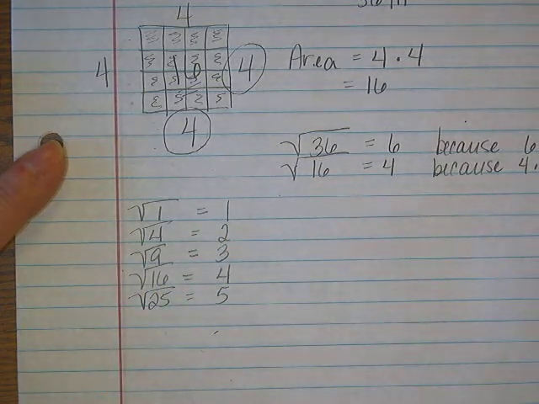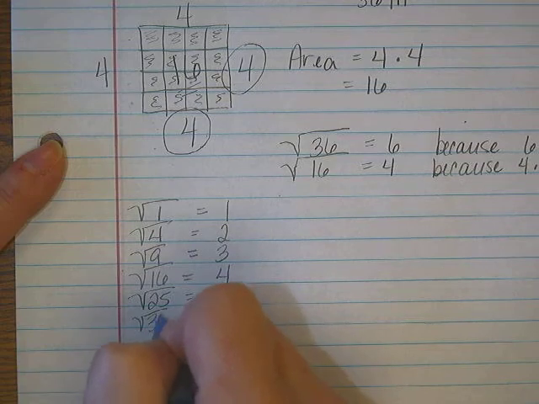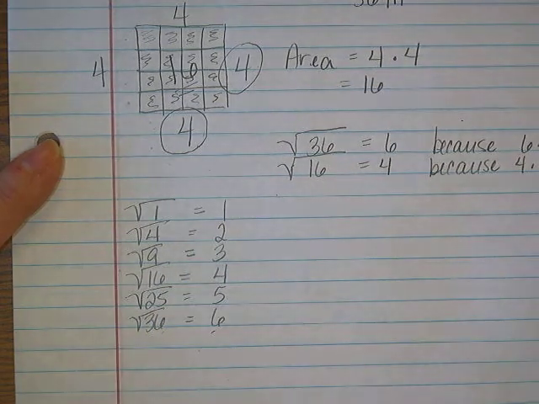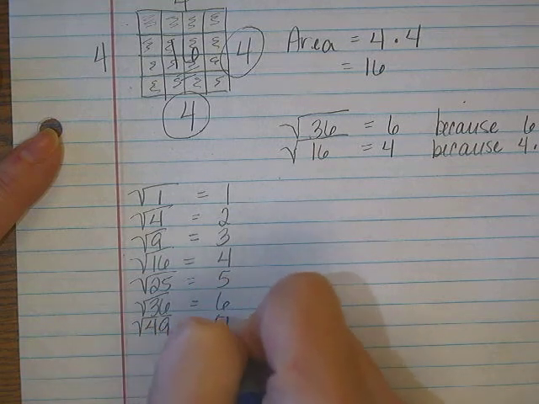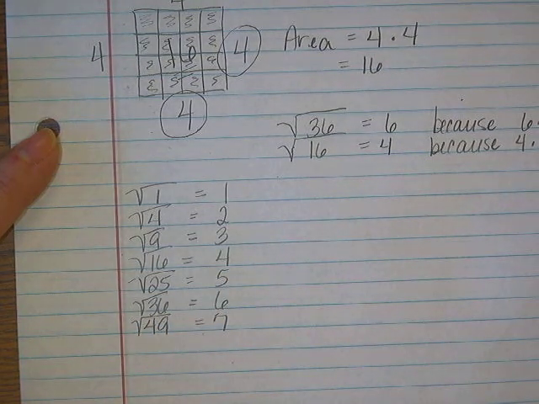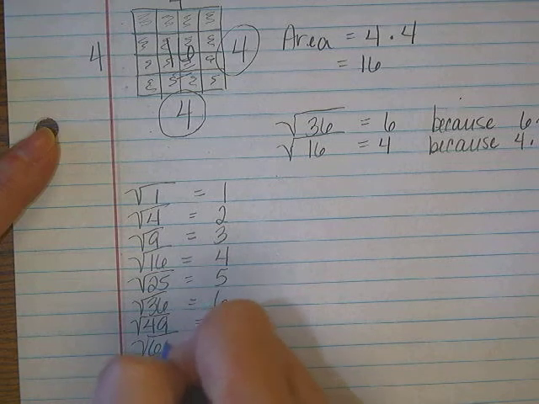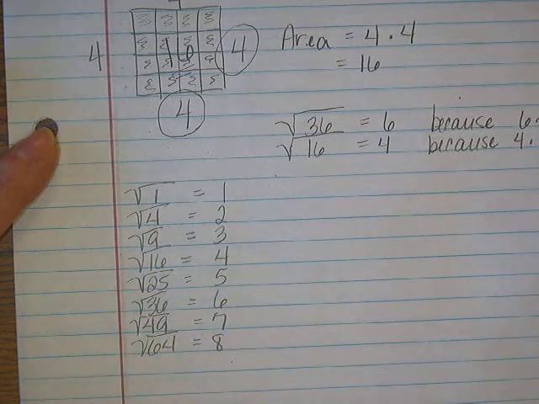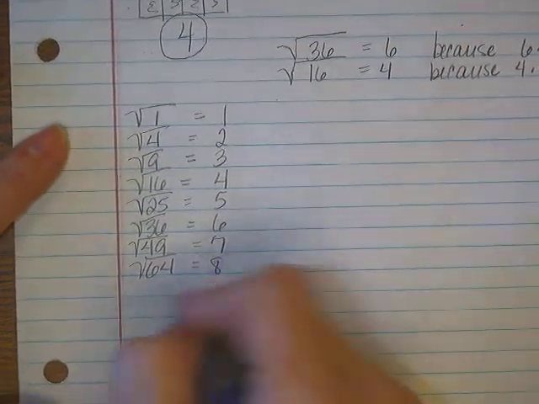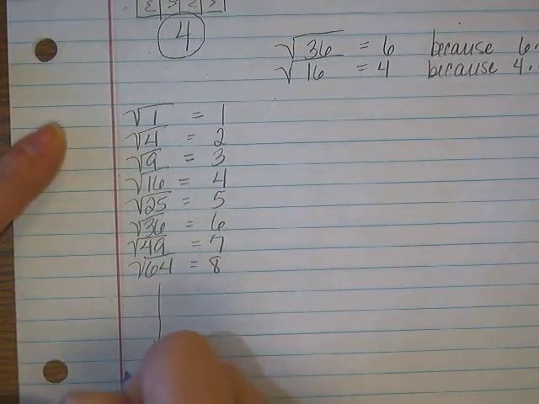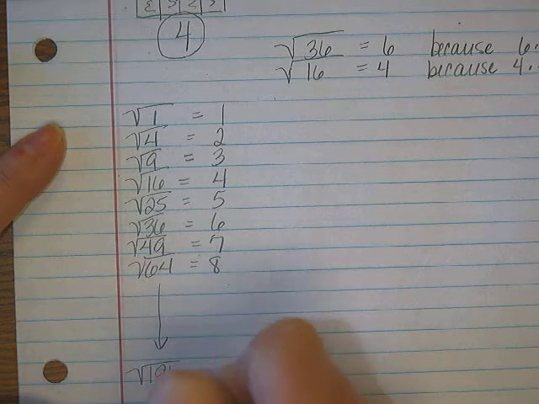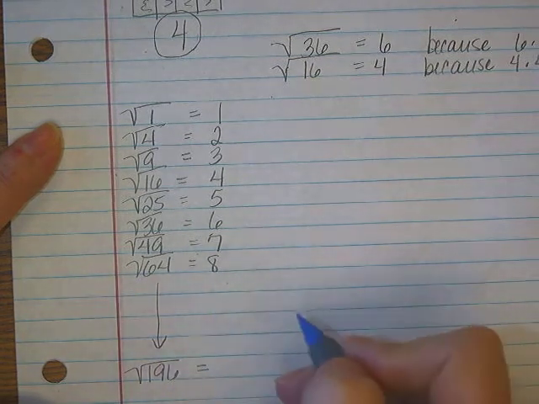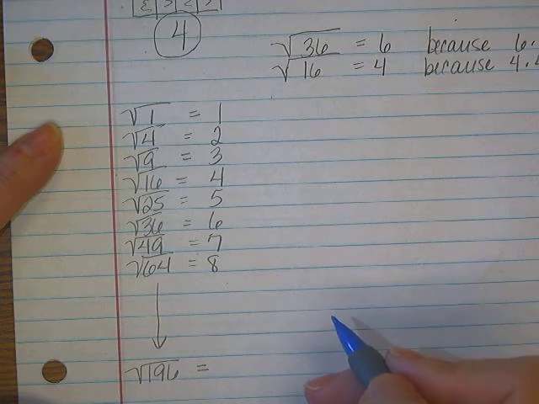The square root of 25 is 5, because 5 times 5 gives us 25. The square root of 36 is 6, because 6 times 6 gives us 36. The square root of 49 is 7, because 7 times 7 gives us 49. The square root of 64 is 8, because 8 times 8 gives us 64. I would recommend knowing all of these down through the square root of 196.